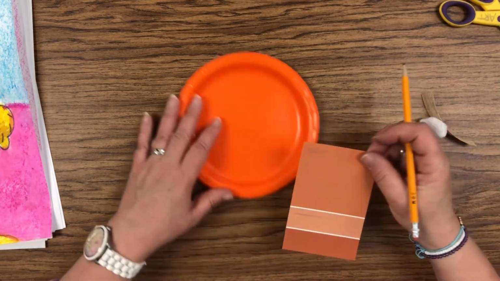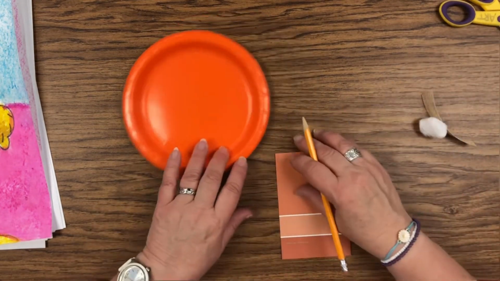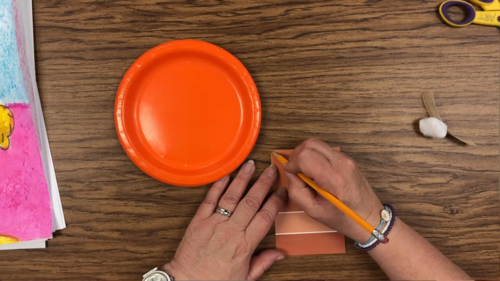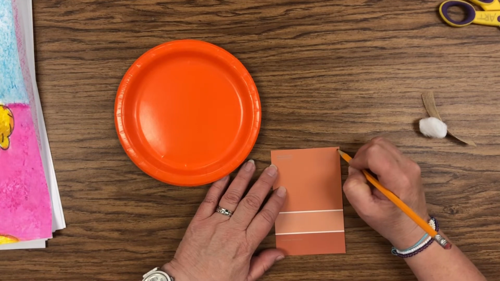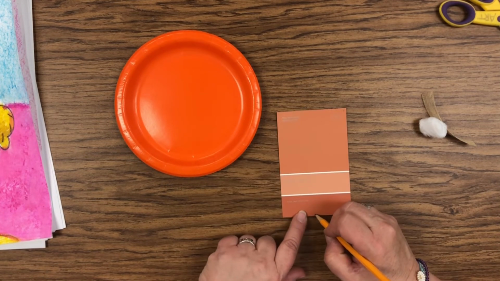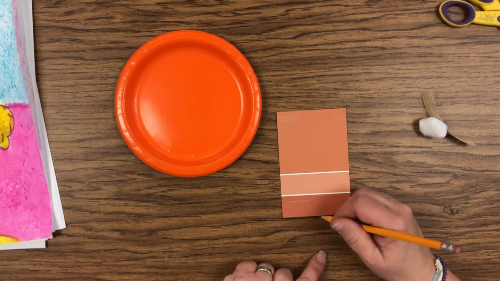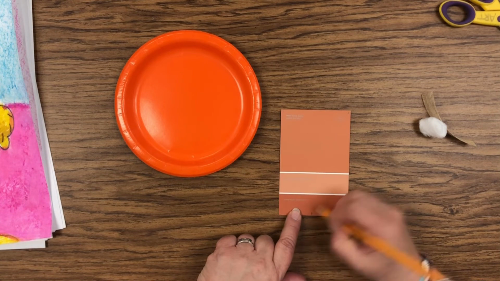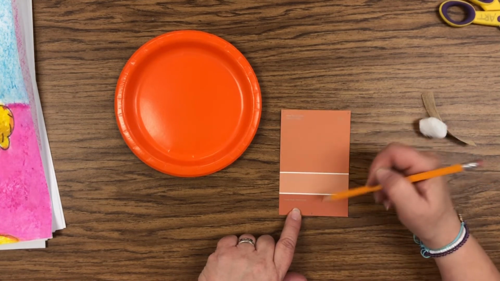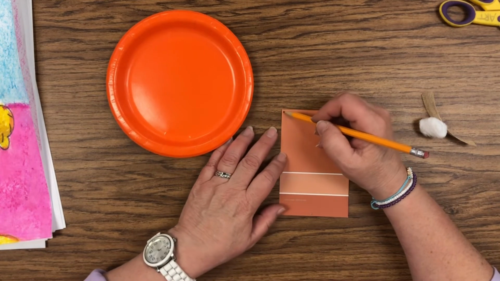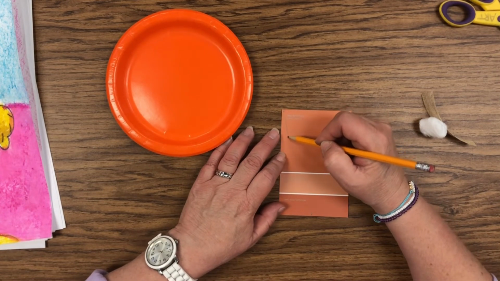So what I need you to do is take a pencil, and we're going to put a little dot on each of the top corners of your paper. And then down here at the bottom, we're going to put a dot right in the middle. Where do you think the middle of this is? I'm going to say it's about right here. So dot, dot, dot. Then we're going to connect the dots, and it doesn't have to be a perfectly straight line, just do your best.